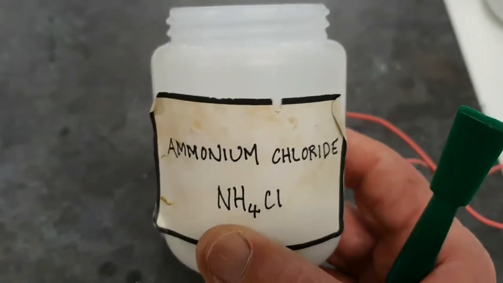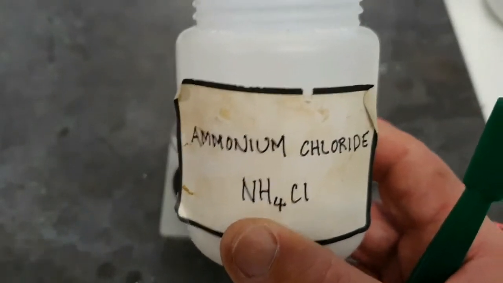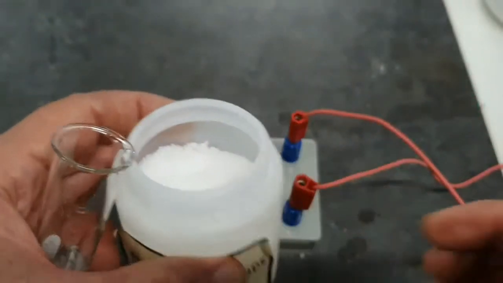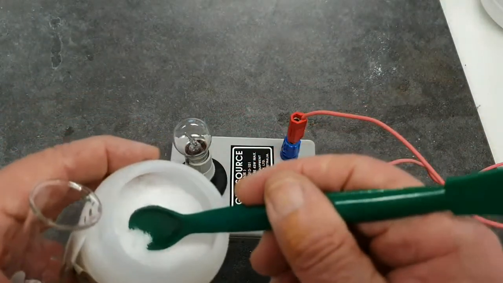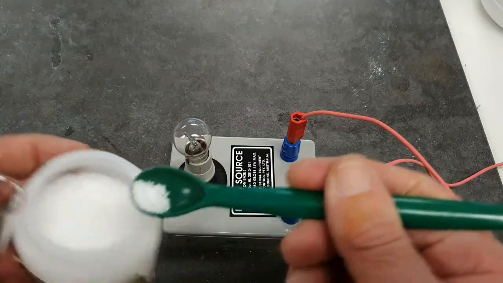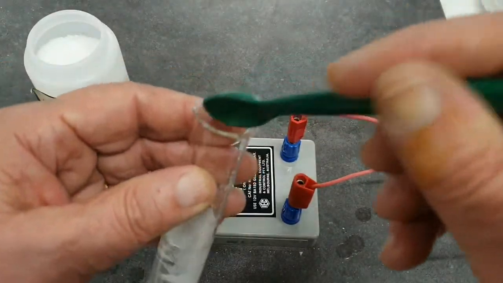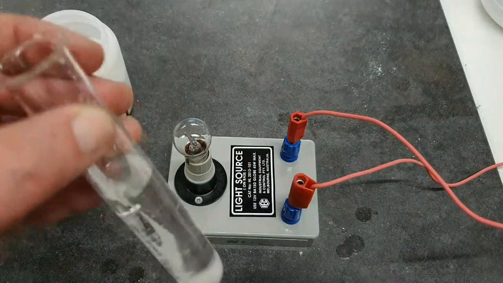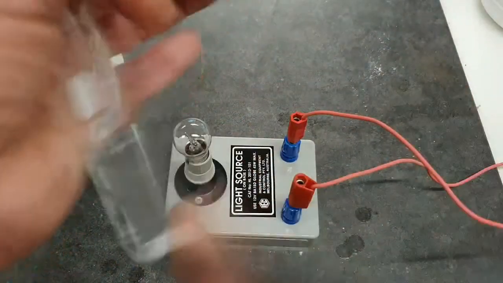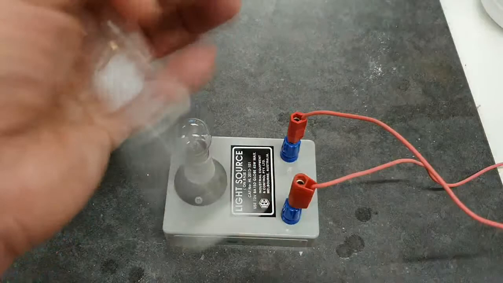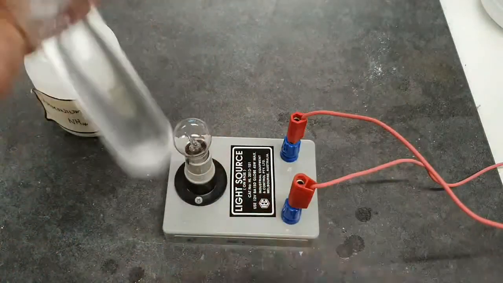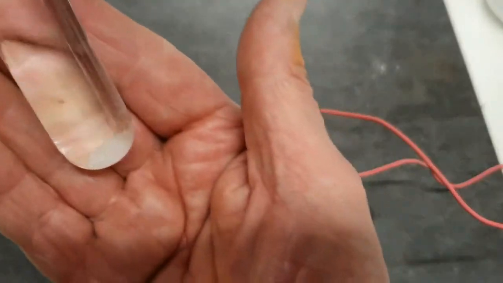Now, our last one to test is ammonium chloride. So we'll take a small sample of ammonium chloride, add this to our water, give it a shake. Check to see that it is dissolving.